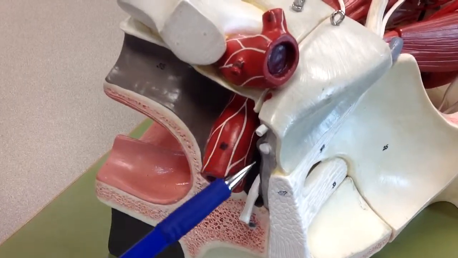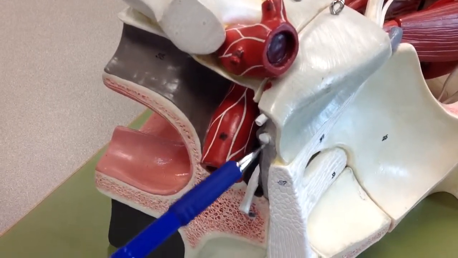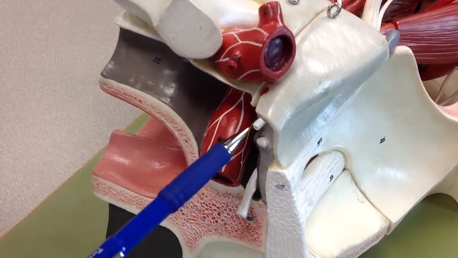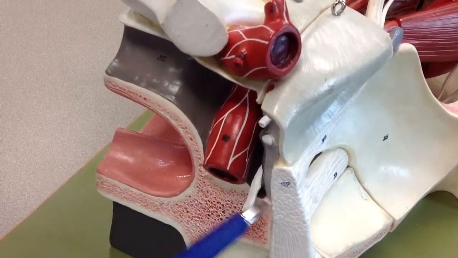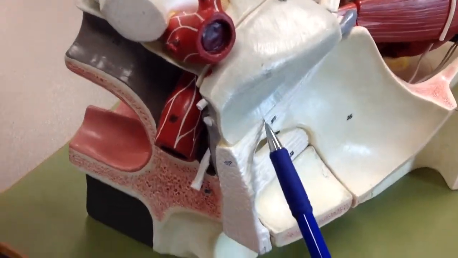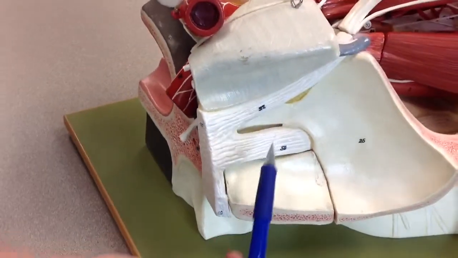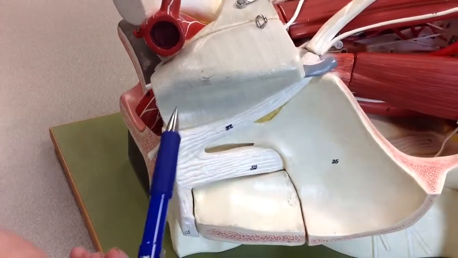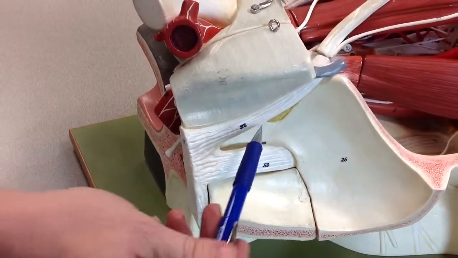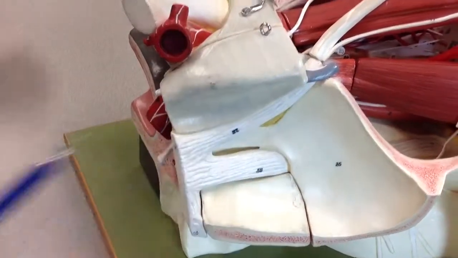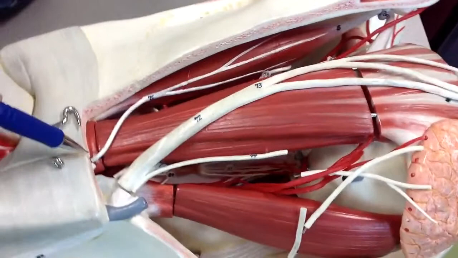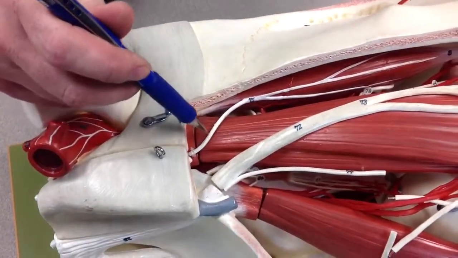We have the trochlear nerve, the oculomotor nerve, and the abducens nerve coming through here, TOA: trochlear, oculomotor, abducens. The other nerves that come through the cavernous sinus are the ophthalmic branch of trigeminal and the maxillary branch of trigeminal. Coming through the superior orbital fissure will be the ophthalmic branch of trigeminal, the trochlear, the oculomotor, and the abducens.